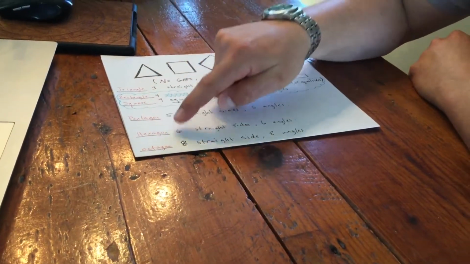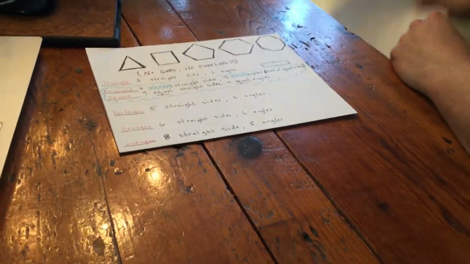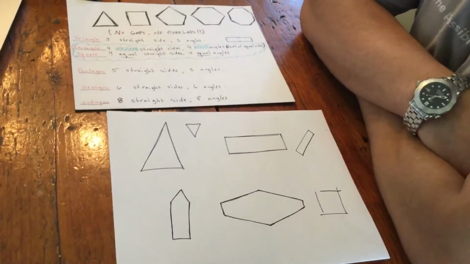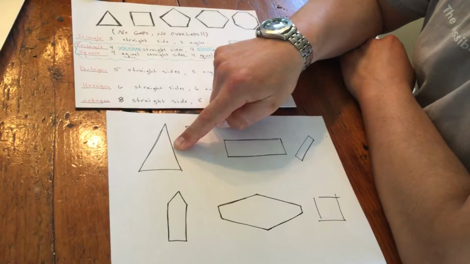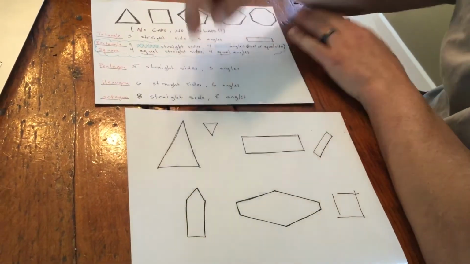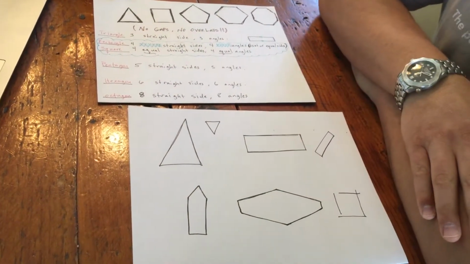We looked at some vocabulary terms yesterday: triangle, rectangle, square, pentagon, hexagon, octagon. Today we're going to use that knowledge and we're going to see if these shapes fit into any of those names. So this first shape here, would you call this a triangle? Well, the triangle has to have three straight sides, 1, 2, 3, and it has to have three angles, 1, 2, 3. So yes, that would be a triangle.